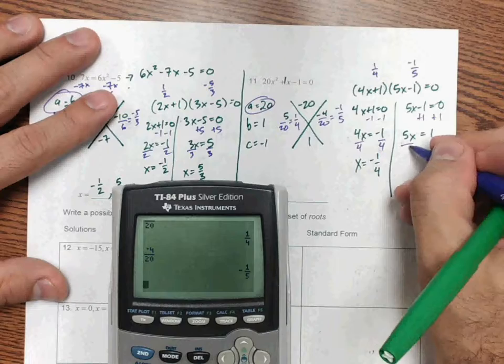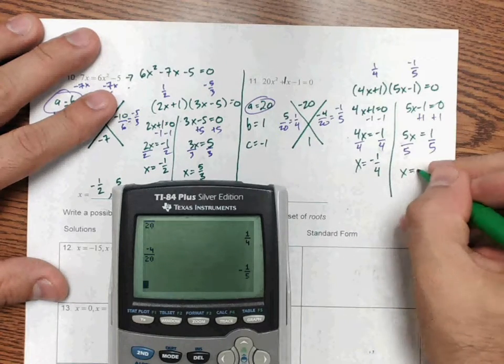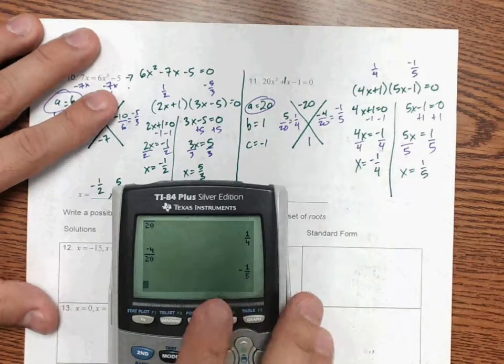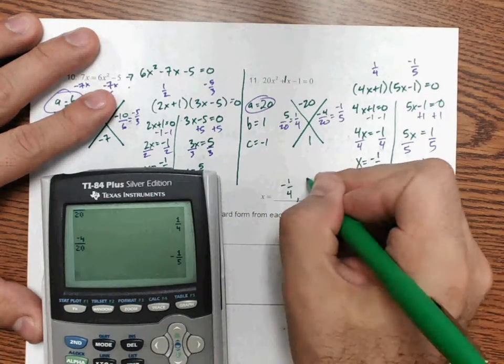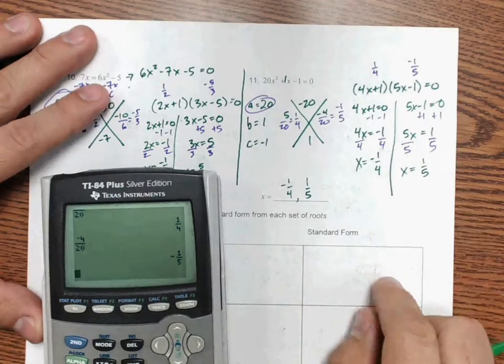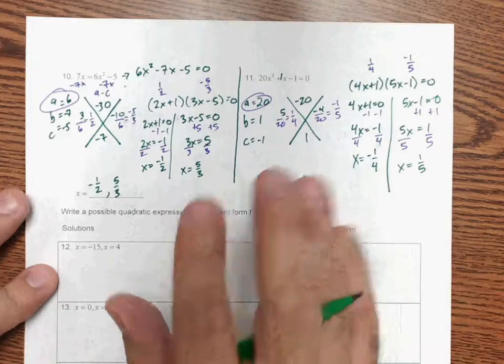Then I'm going to divide by 5, and x will equal 1/5. So my solutions here, negative 1/4, positive 1/5. That's it. All right, so that's factoring. Took us a minute, but we got through it.